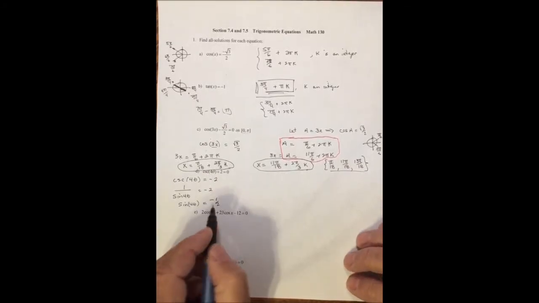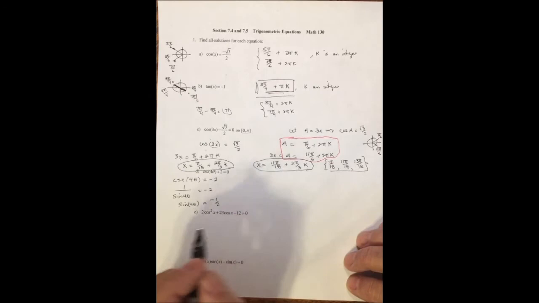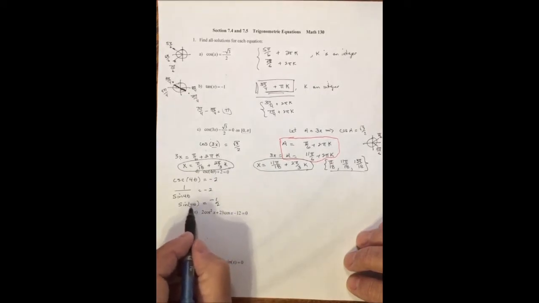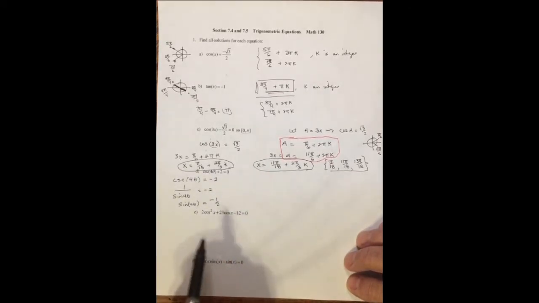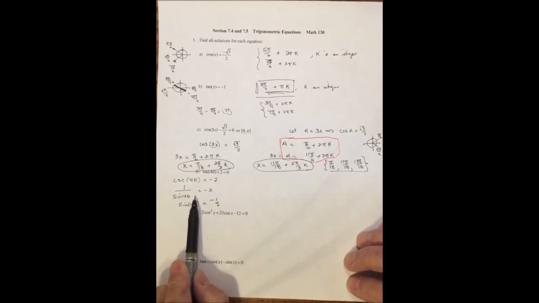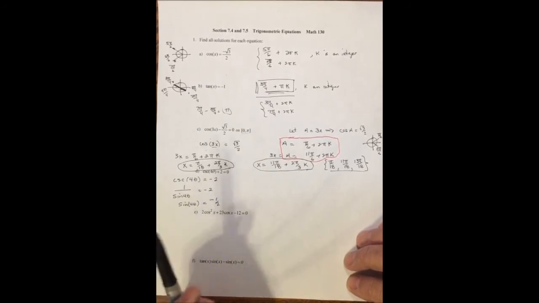Now, I'm not worried about the minus. What angle has a sine? And it doesn't matter that it's 4 theta. Just cover it up. What angle has a sine of 1/2? Well, that's pi over 6.